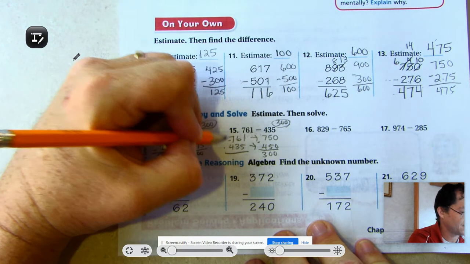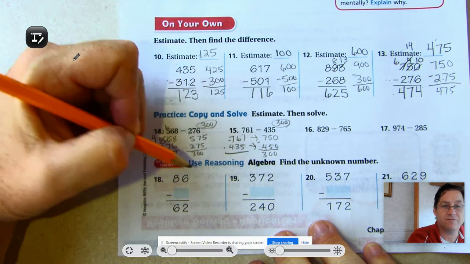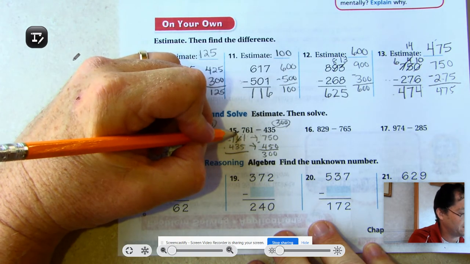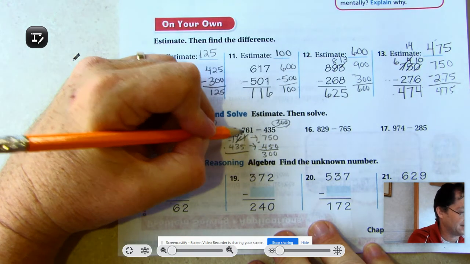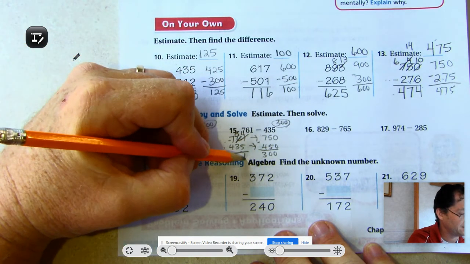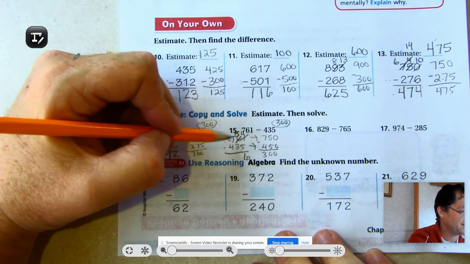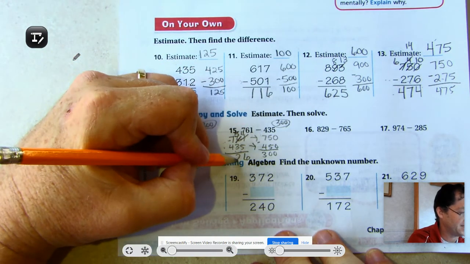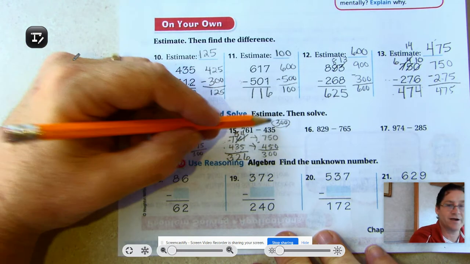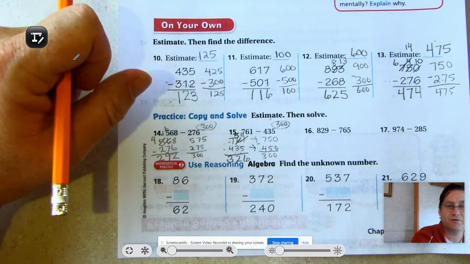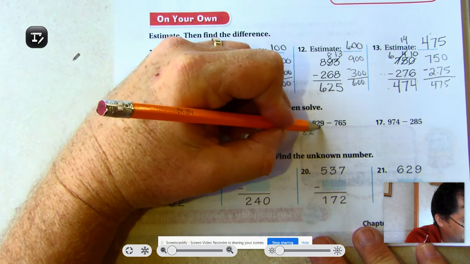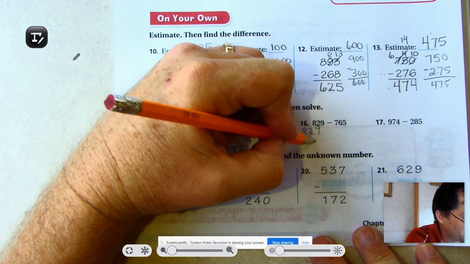Now let's subtract. I have 1 one, and I have to take away 5 ones. Can't do that, so I'm going to regroup the 6 tens and 1 one as 5 tens and 11 ones. 11 ones, take away 5 ones, is 6 ones. 5 tens, take away 3 tens, is 2 tens. 700, take away 400, is 300. 326 is roughly in the neighborhood of 300. 16, 829 take away 765.